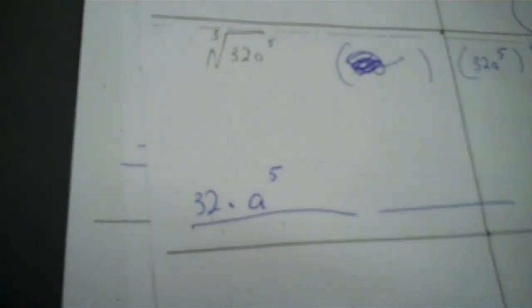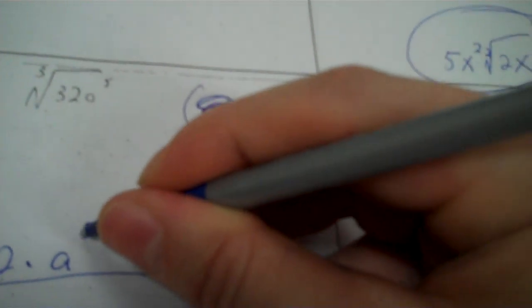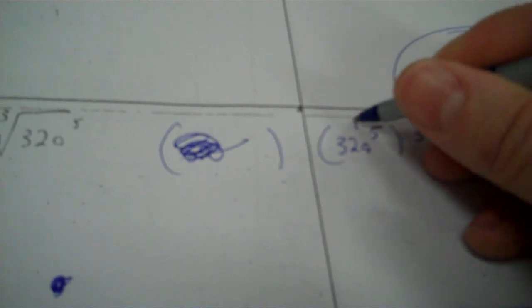32 a to the fifth. So it's to the 1/3 power. And then I make my spiel. So 32 times a to the fifth, okay? Or not fifth, yeah, sorry about that. 1 times 1/3 is 1/3. I've got to take, not 5, because I've got to take 5 times 1/3. It's going to be improper, 1 2/3.